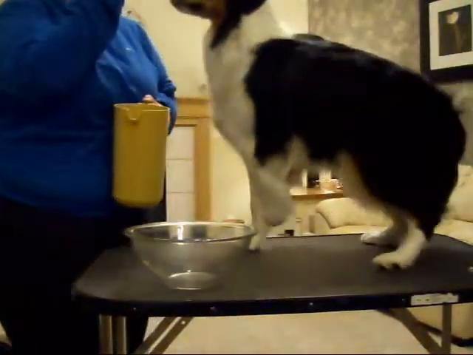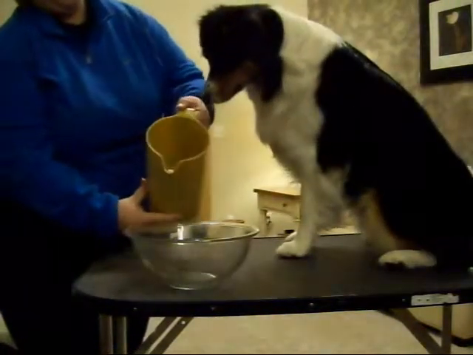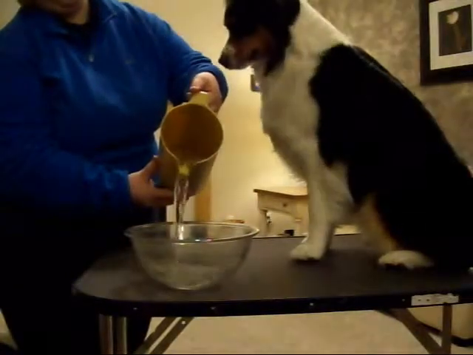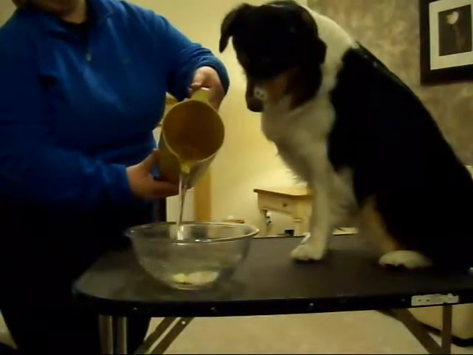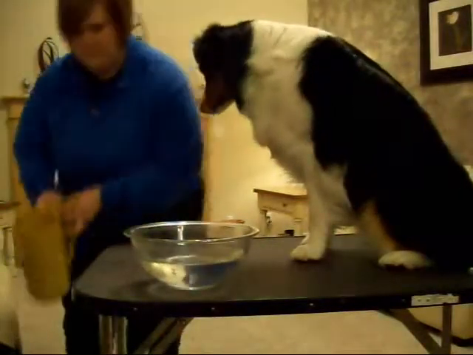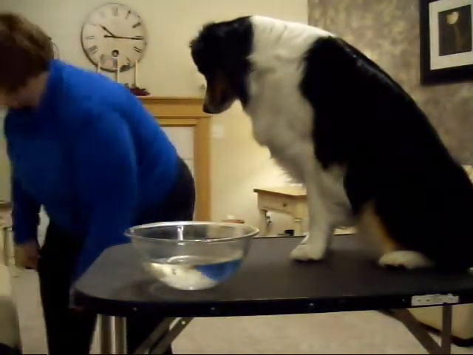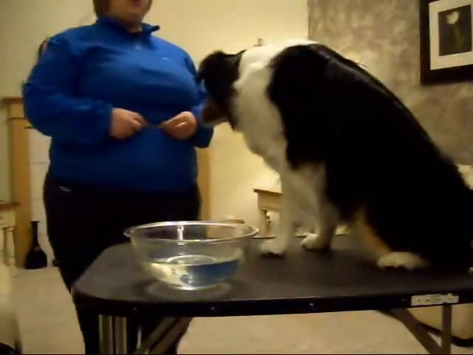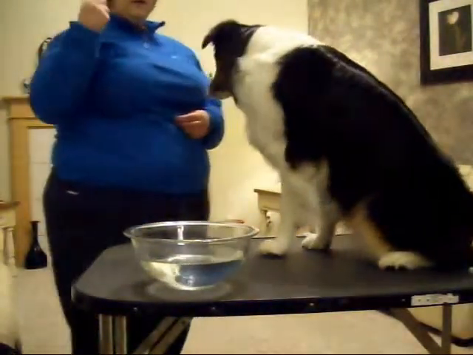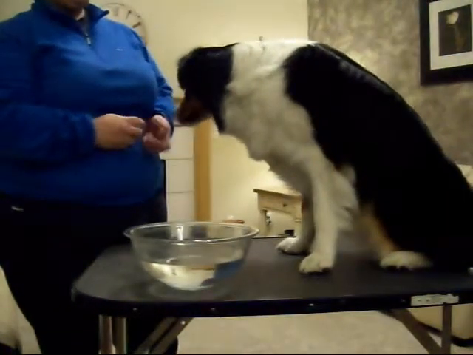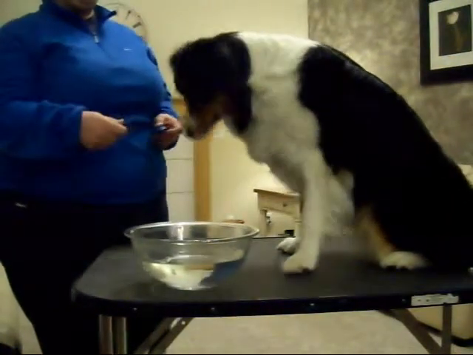Sit. Wait. Put some water in this bowl. I'm going to fill it fairly full here. She might take a drink and that's okay. But for this trick, she has been clicker trained to blow bubbles. Kita, bubbles. Try again, bubbles. No, blow bubbles.